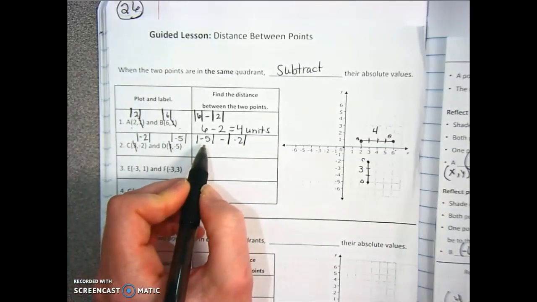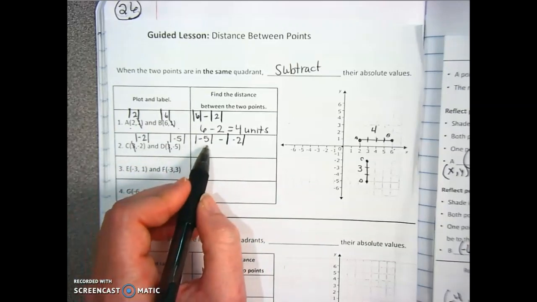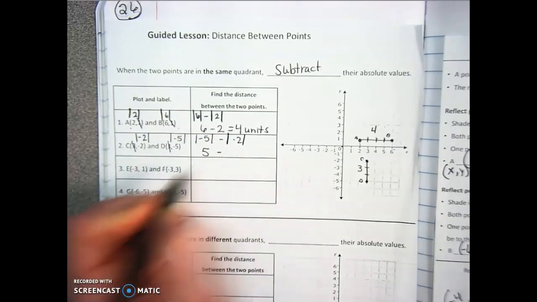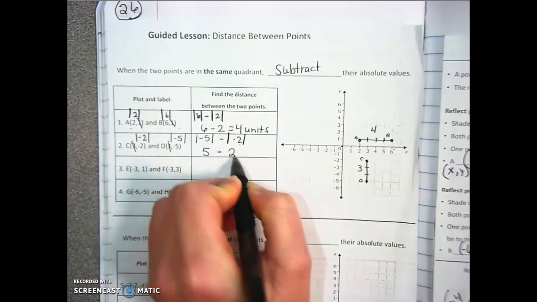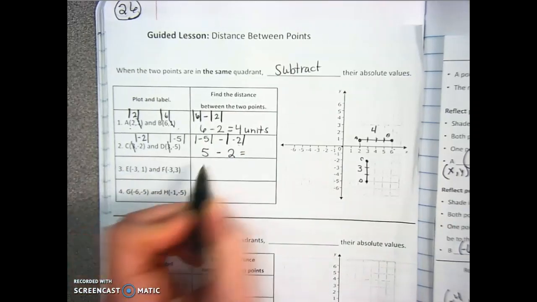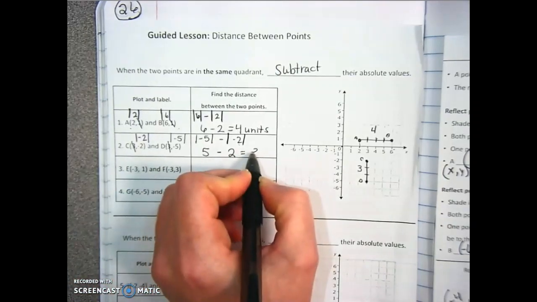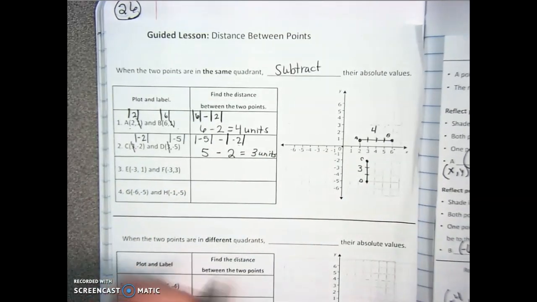The absolute value of -5 is 5 because it takes 5 units to get from 0 to -5 on a number line. So I'm just going to bring that down. And then the absolute value of -2 is 2 because it takes 2 units to get from 0 to -2 on the number line. And now I just subtract. 5 minus 2 is 3 units, which is correct because it matches.